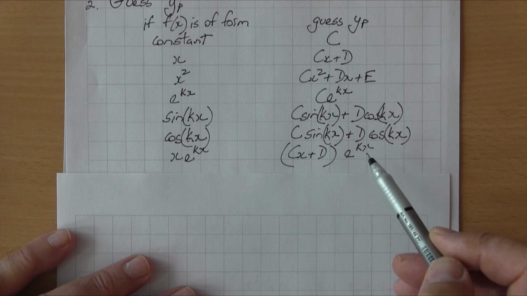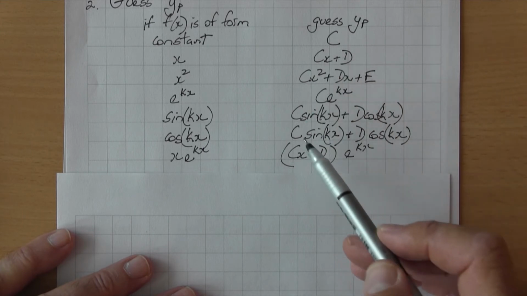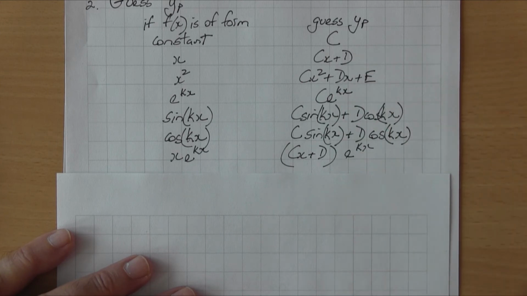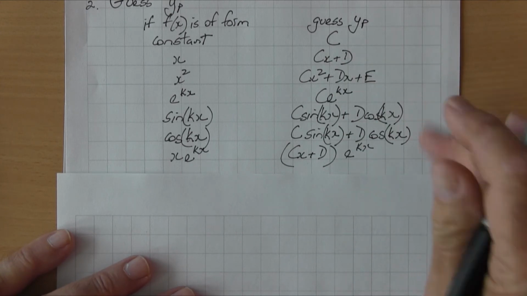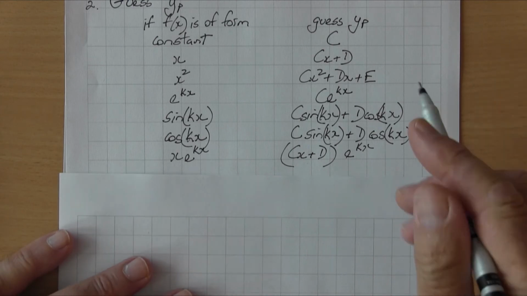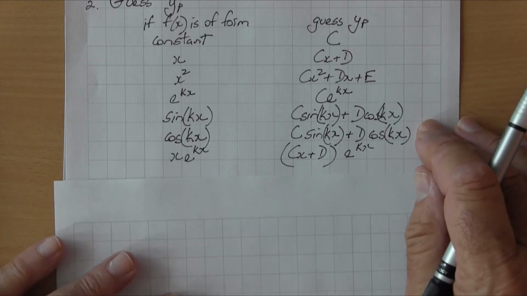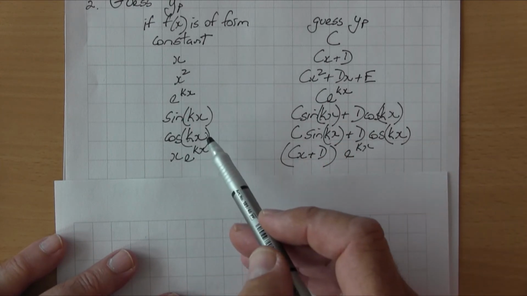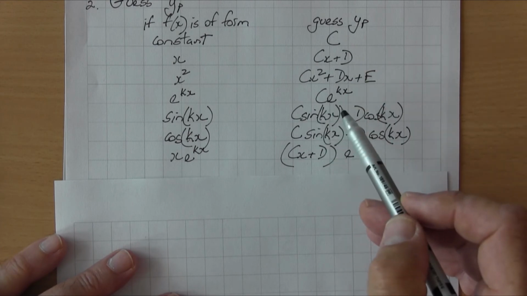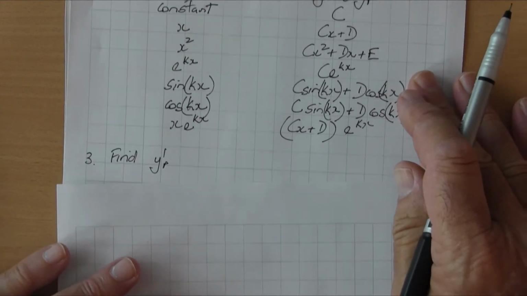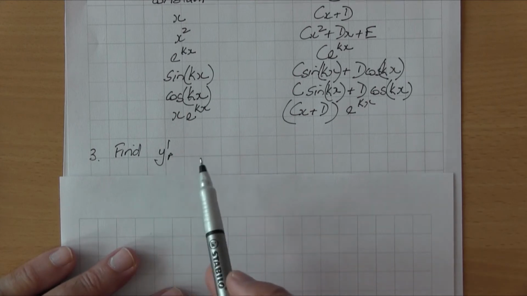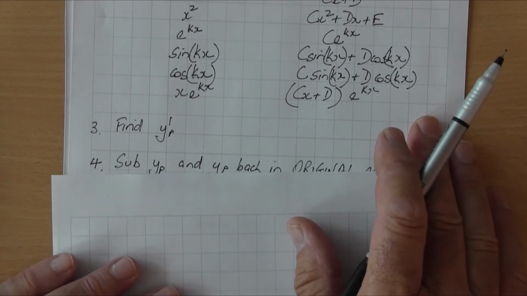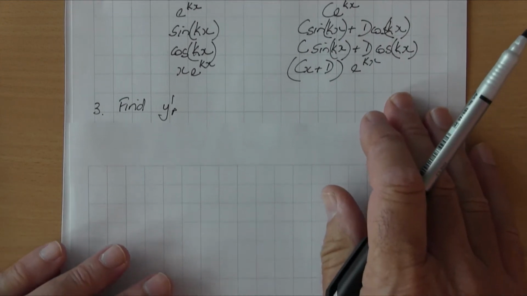C, D and E are all constants, and our next step after this will be to try and find C and D and E, if it exists, as in this one here in x squared. Alright, so we've identified what the right-hand side f of x looks like, and then we'll make that particular substitution for yp. So we then need to differentiate and find y dash of p, the particular solution, so whichever one this is.